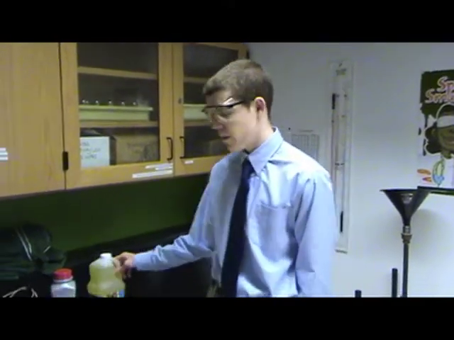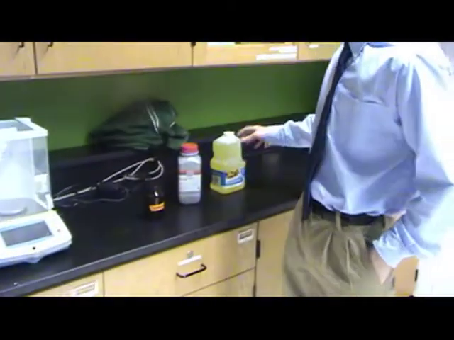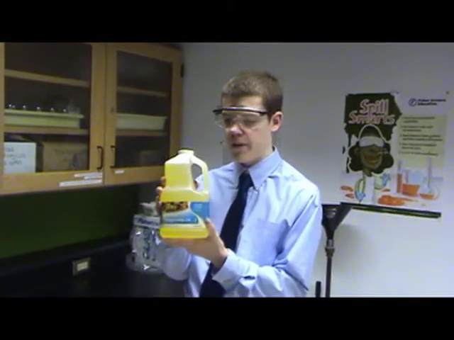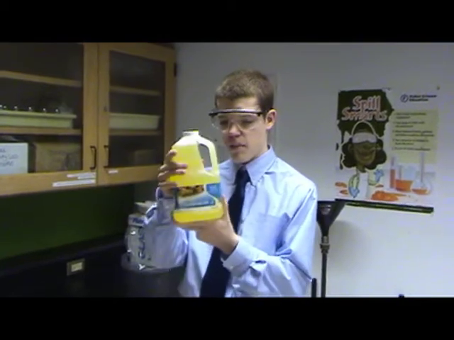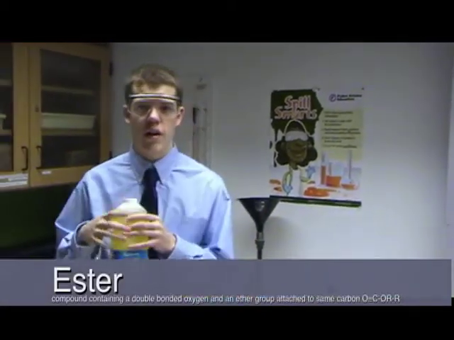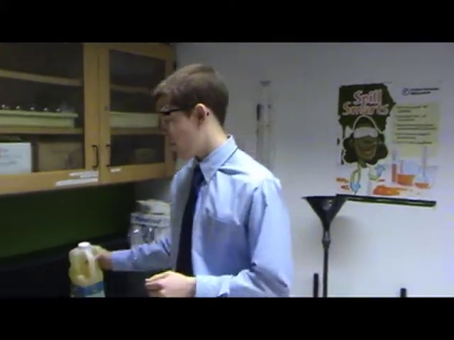In order to make biodiesel, one needs a number of different chemicals to start the reaction. We start with, basically, a purified vegetable oil. This is the base ester which will be used to create our fuel later on.